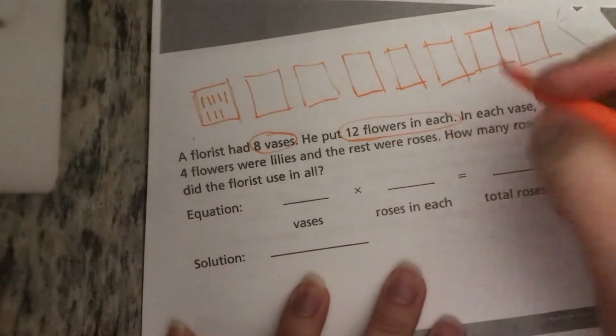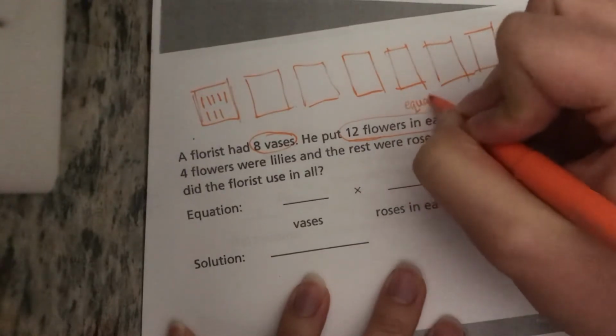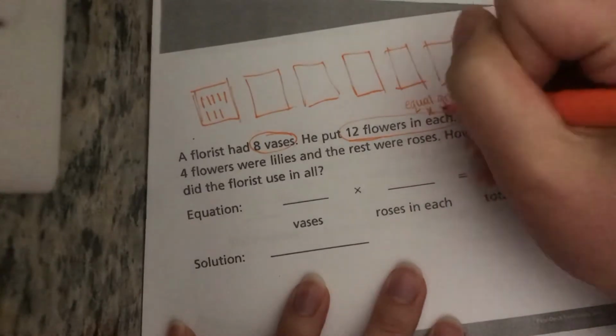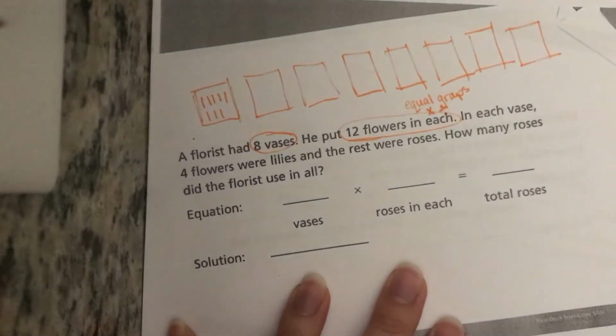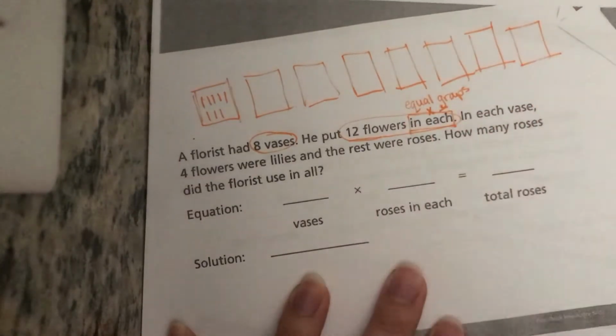Now, here I see the words "in each," and I know that's going to mean equal groups. And equal groups can mean multiplication or division. So I label the words "in each" with those words and symbols to remind myself when it comes time to write the equation what I'm thinking, so I don't forget.